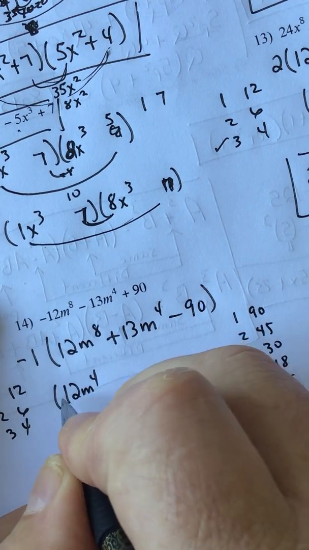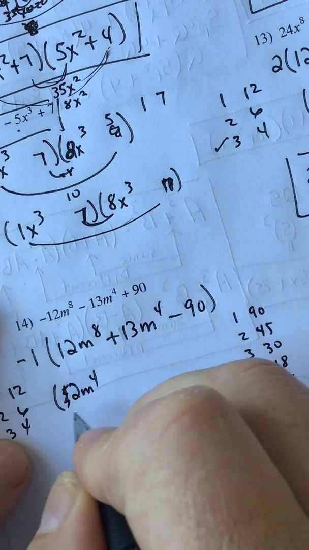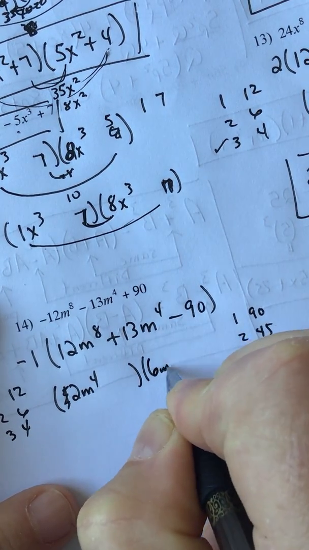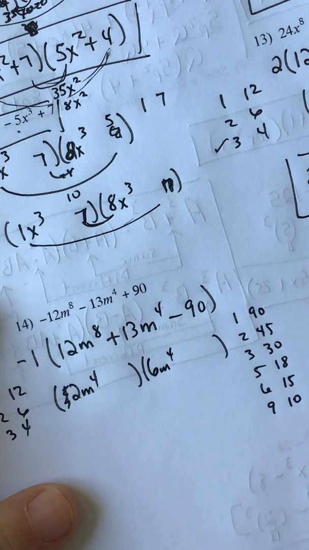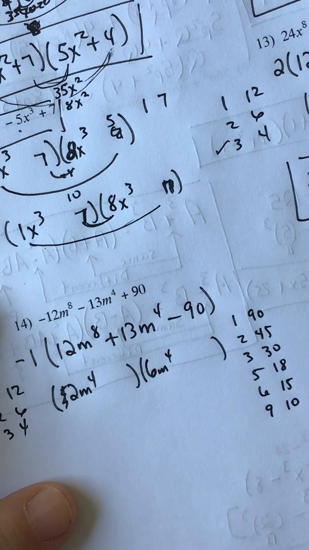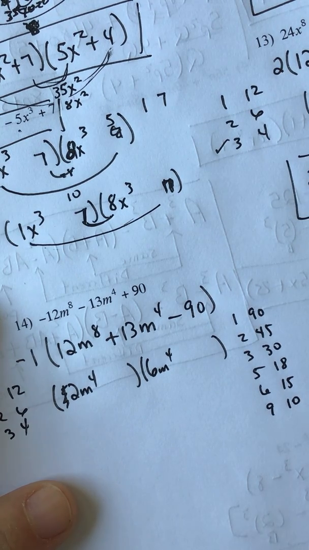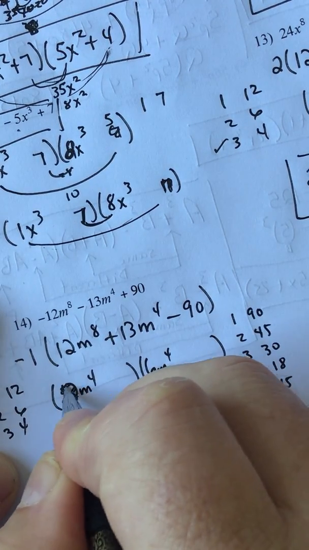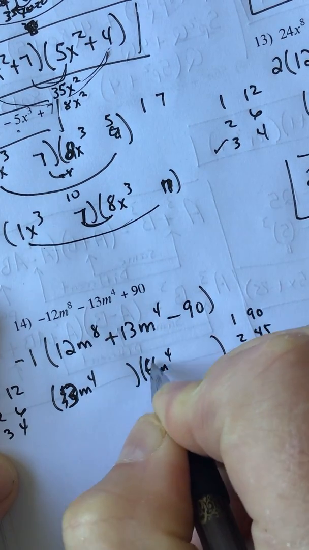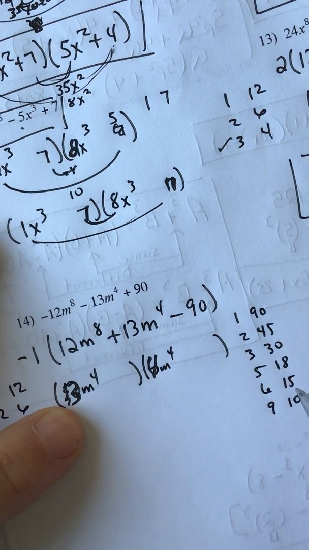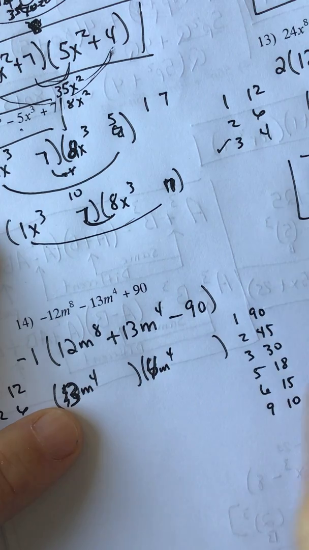I don't think I'll start out with 12. How about we start out with 2 and 6. 2m to the 4th and 6m to the 4th, and see if we can't get something to go there. 13. Oh, I don't know. I don't want 2. I think I'm actually going to start out with 3 and 4. 2 and 6 doesn't feel like it's going to go anywhere. How about 3 and 4 and maybe 6 and 15?